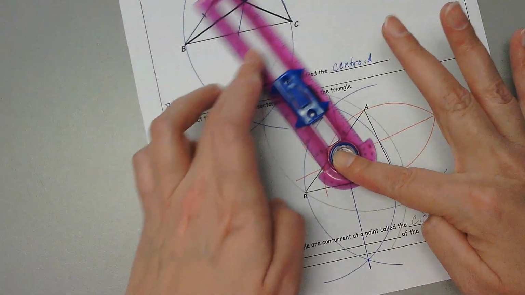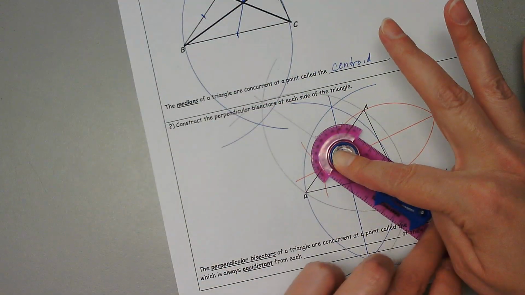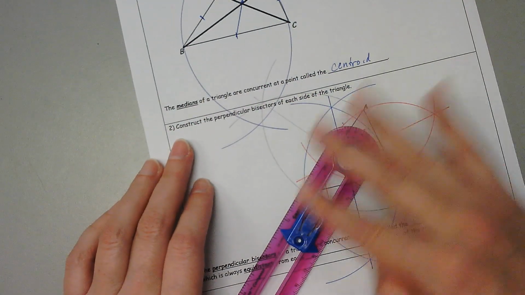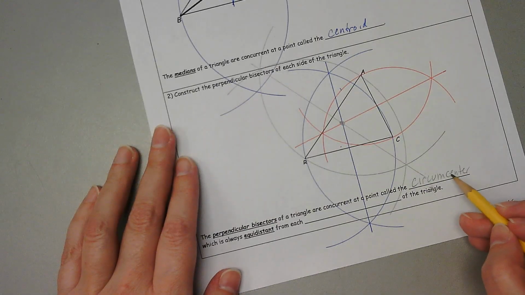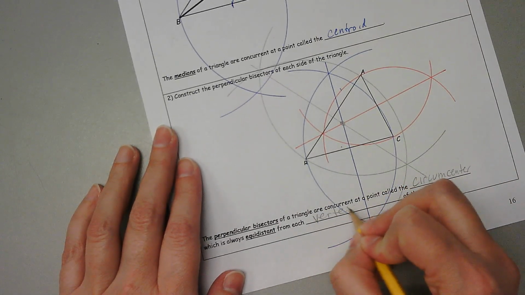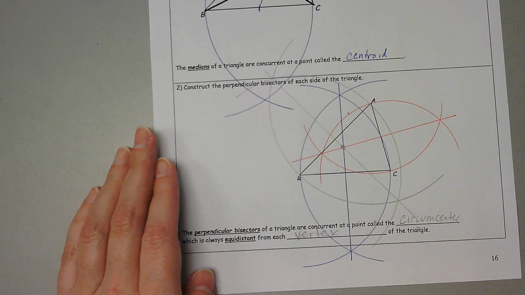So all the vertices of this triangle will fall on a circle. If I drew that circle, it would have all of the vertices of that triangle on it. And that means that that circumcenter is always equidistant from each vertex of the triangle. So that is the construction for the circumcenter.